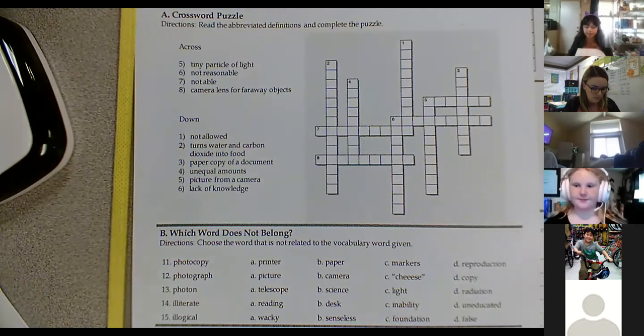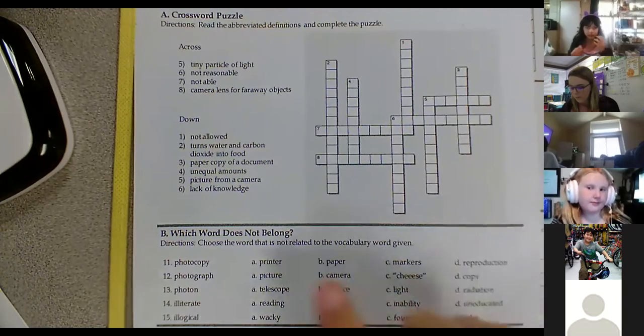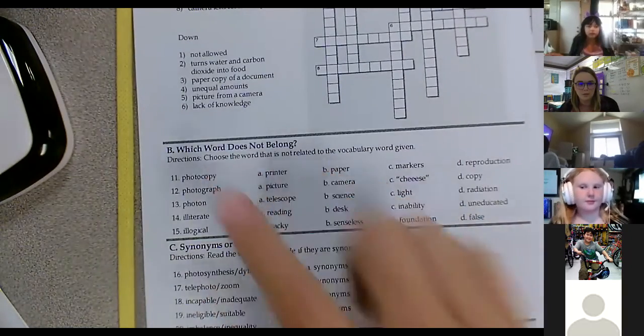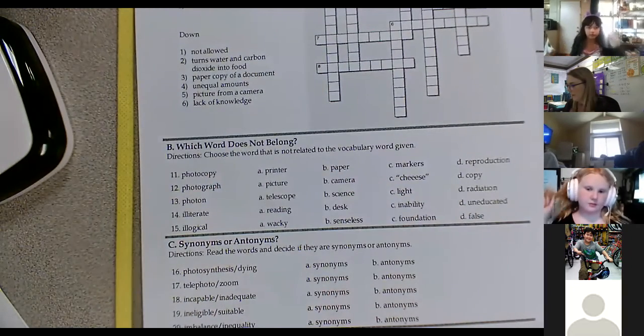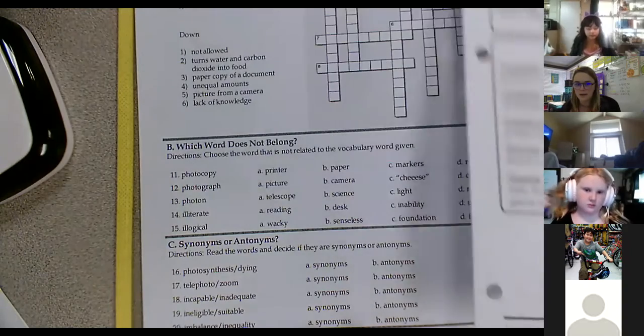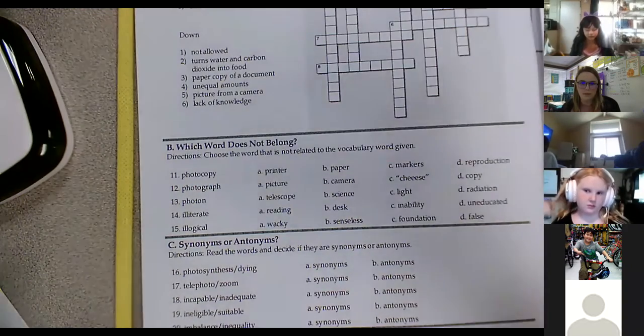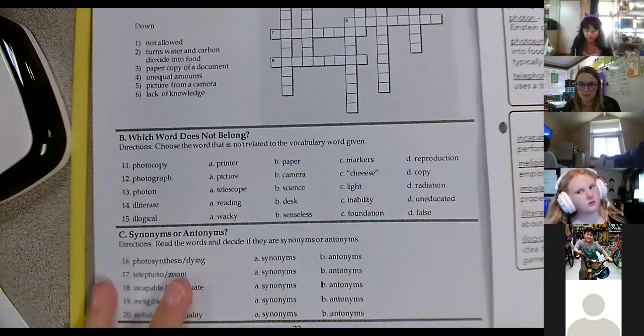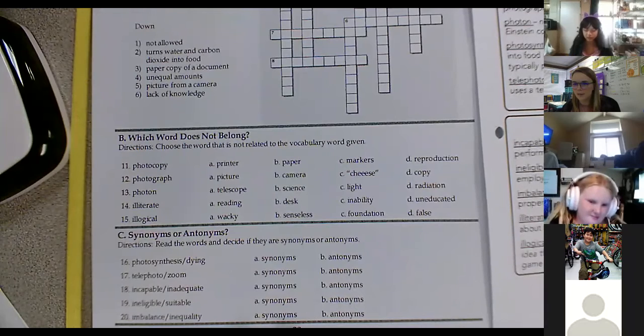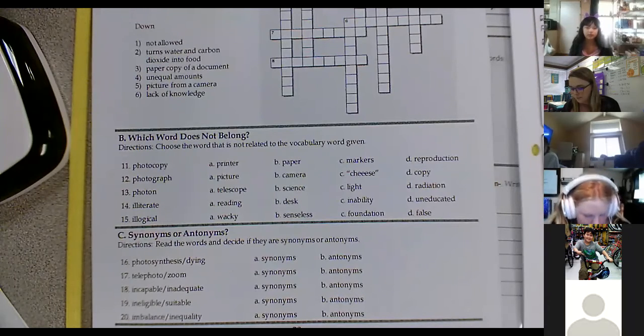So let me pull this up really quick. We are going to look at 2B and 2C, okay? I don't have enough space, my camera doesn't zoom in enough for me to show both of these. I wish it did, but that's okay.